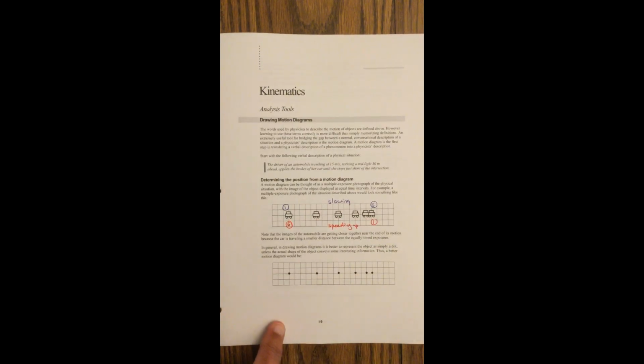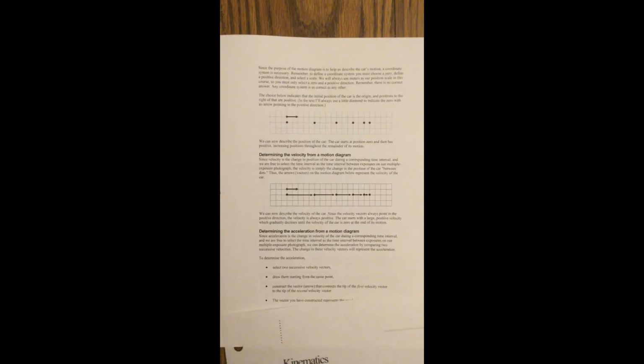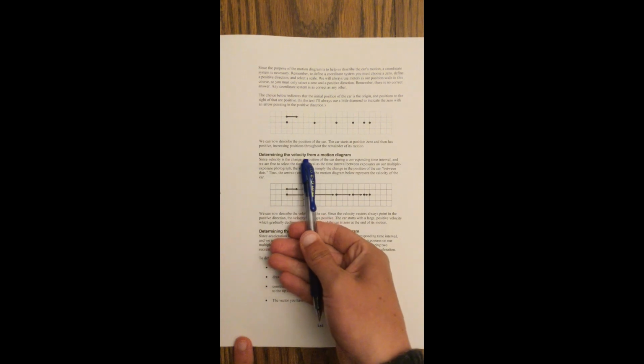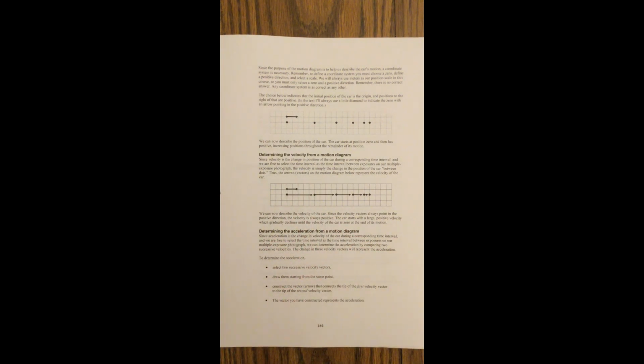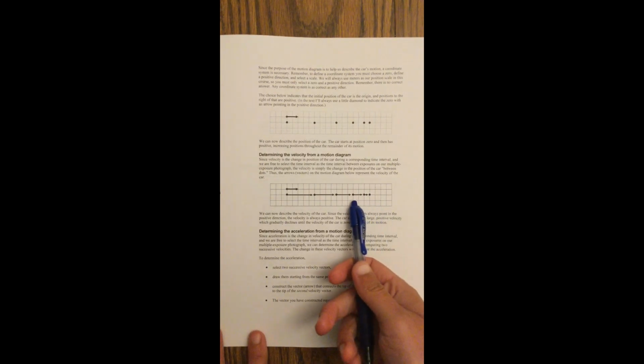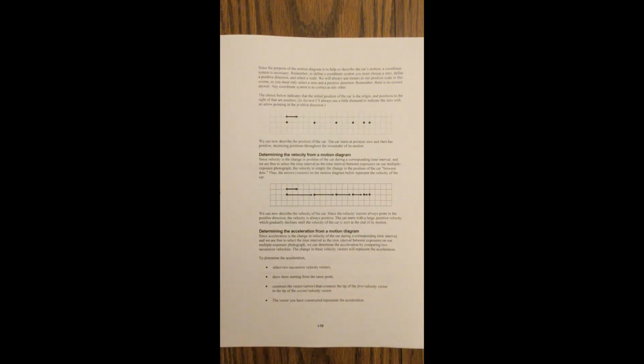Now I'm going to move on to page 10, where we are determining velocity from a motion diagram. For position, we're going to use meters, and for velocity, the units will be meters per second.